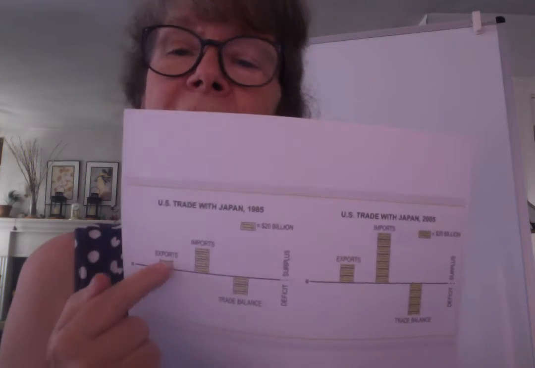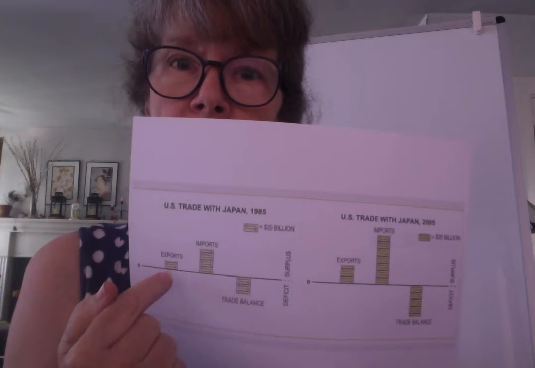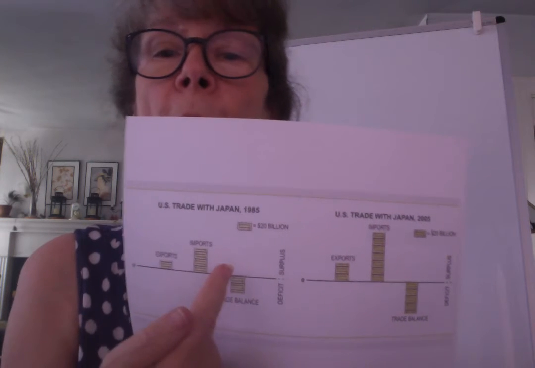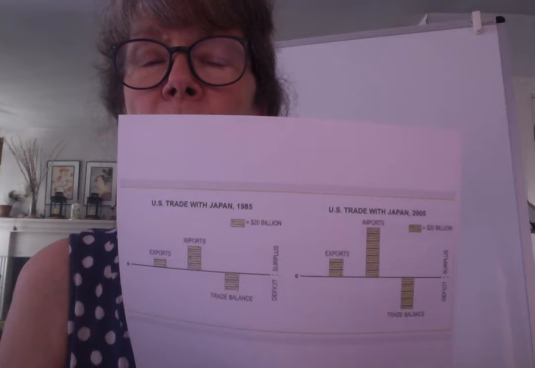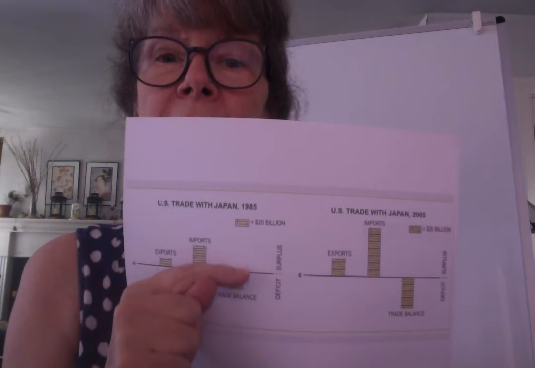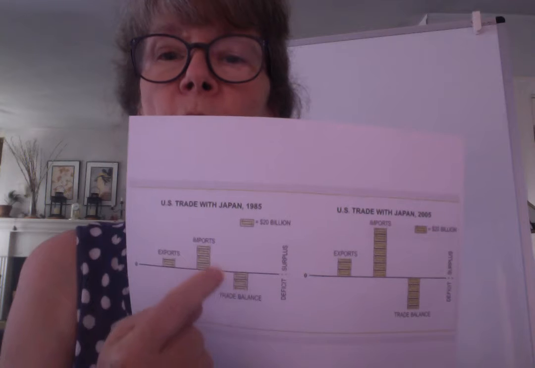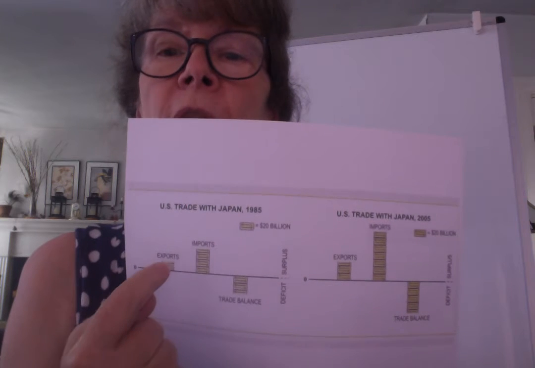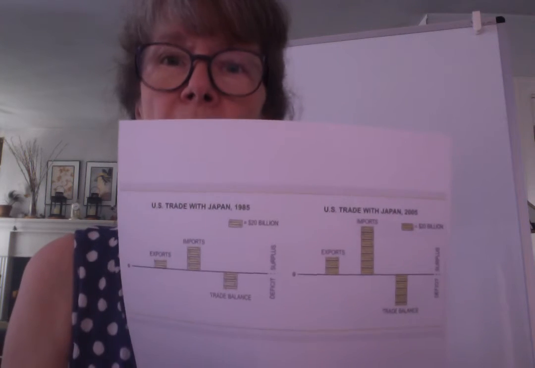So in 1995, we sent them this amount of products. We bought from them this amount. So our trade with them was in a deficit. We bought more than we sent them.